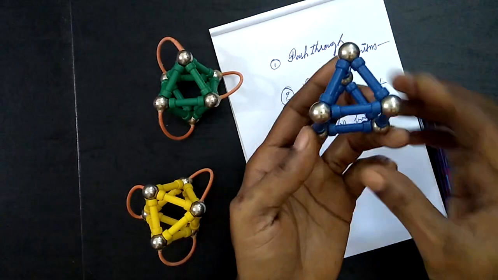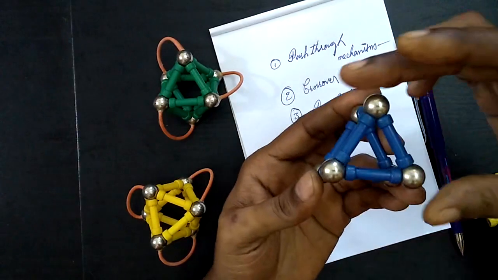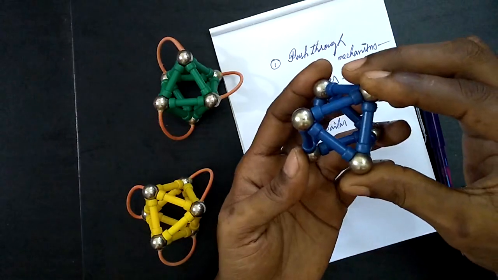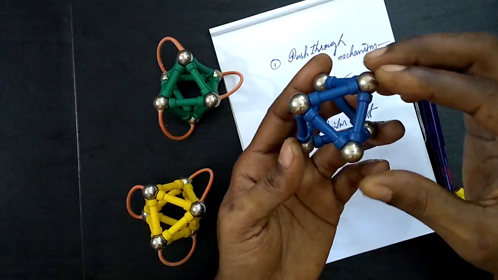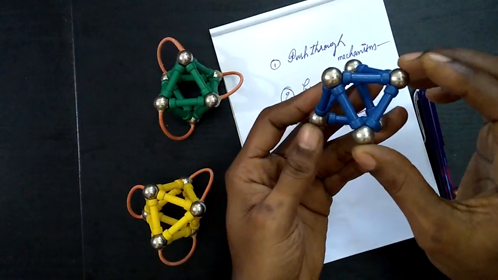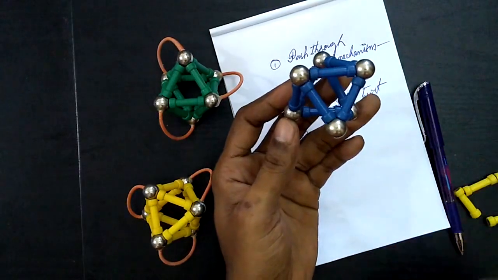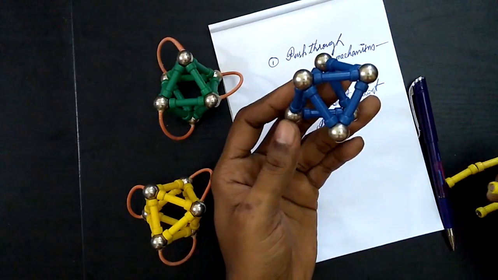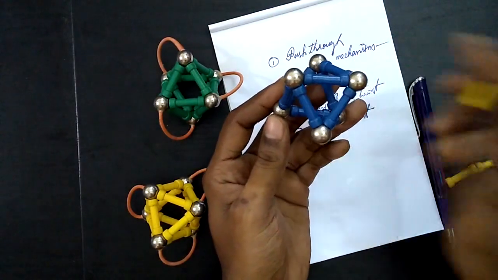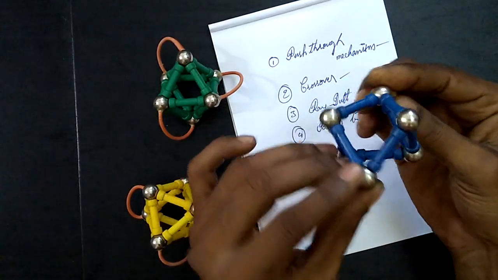When you hold the bottom triangular face and twist the upper triangular face by 60 degrees, now you got trigonal antiprism. That means here the two triangular faces are staggered. Earlier they were eclipsed in trigonal prism. This is called trigonal antiprism, but trigonal antiprism is nothing but the octahedron.